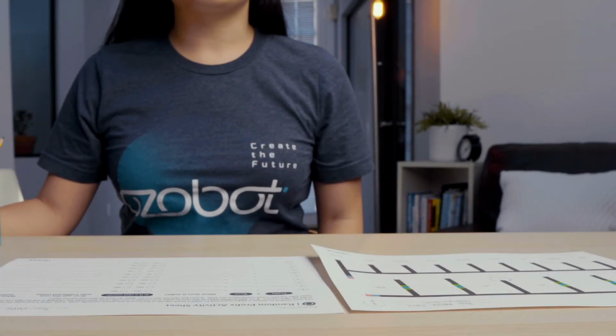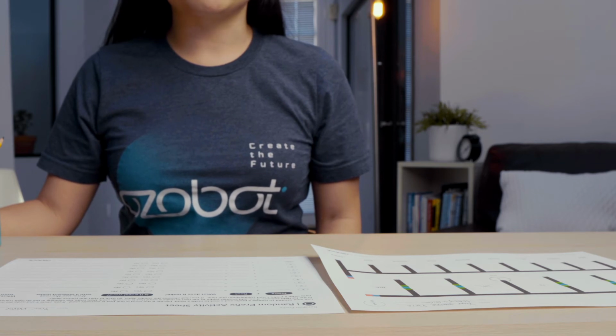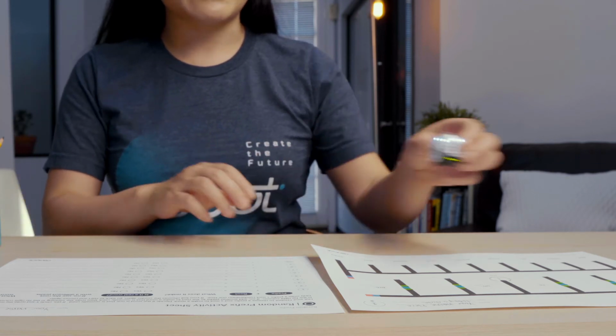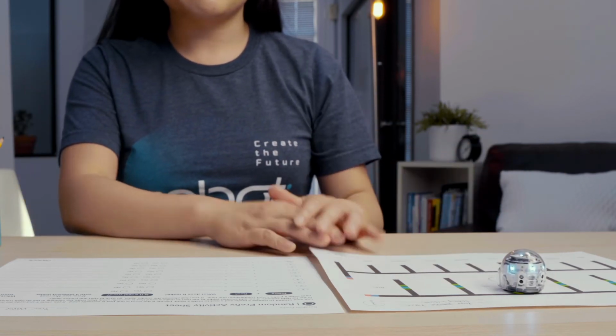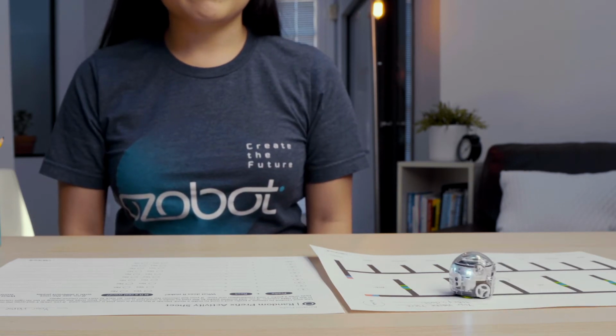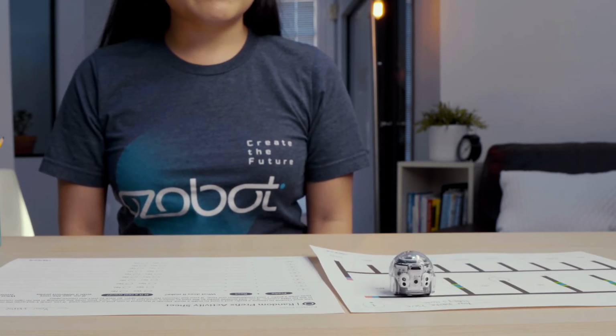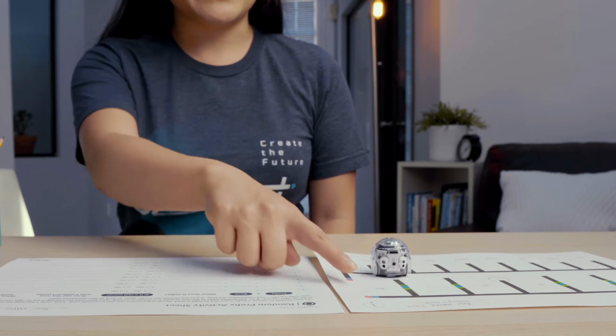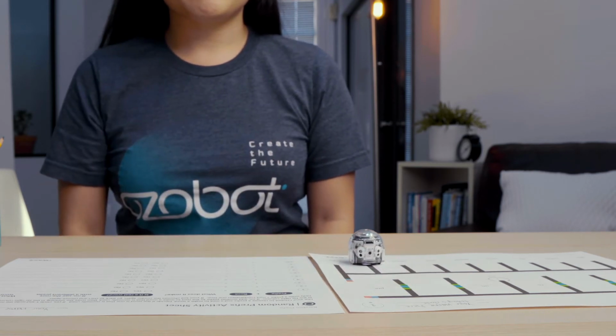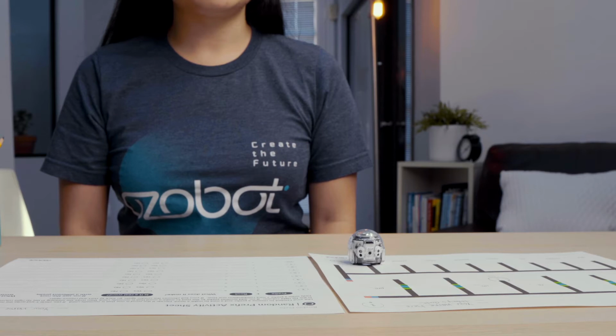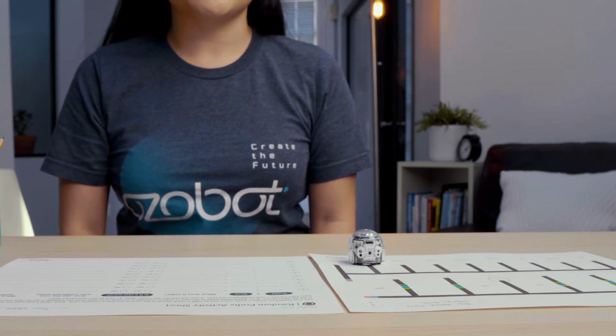Let's place Ozobot on start on the prefix chooser, and it will randomly turn down one of the prefix rows. My Ozobot chose the prefix pre. The Ozobot jumped across the empty space because of the line switch code and headed over to the root word chooser.